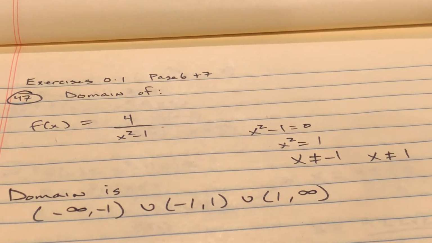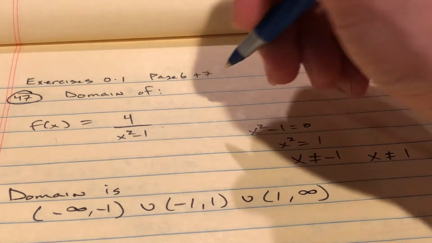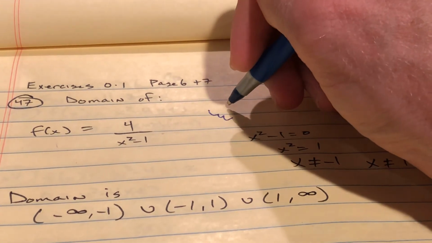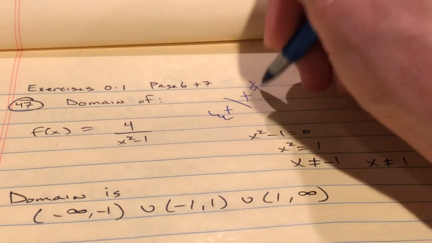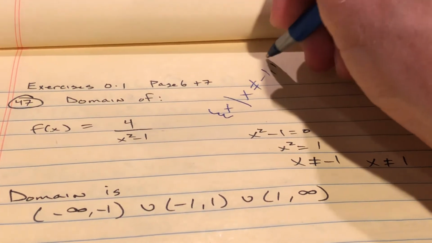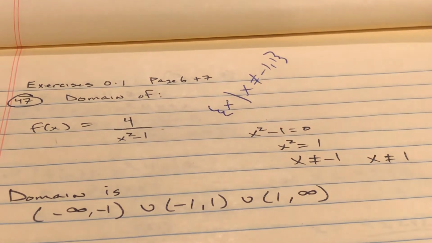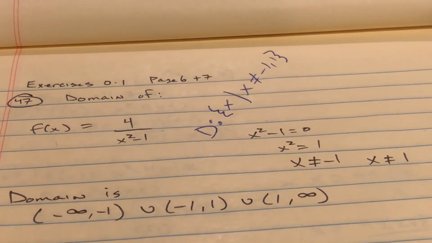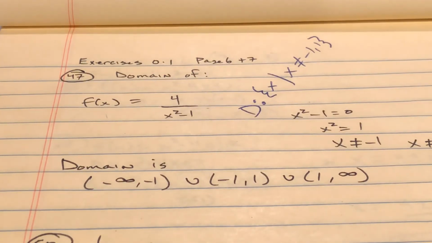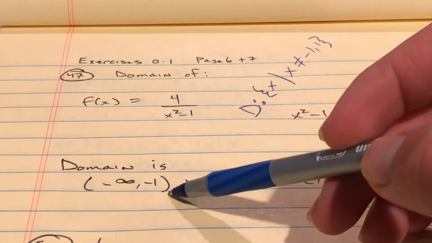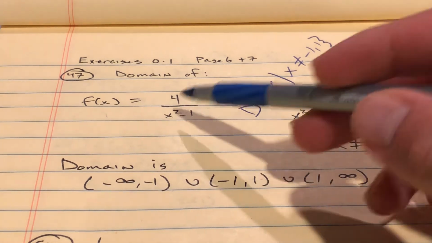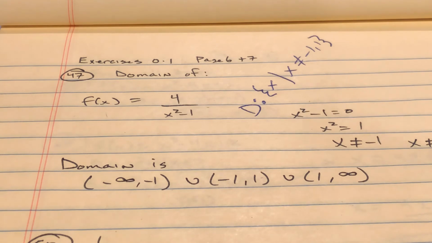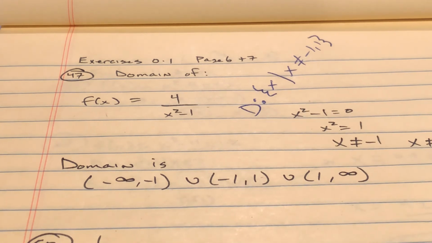So before, you might have written it in set notation, where the domain is any x such that x does not equal negative 1 or positive 1. In calculus, though, we're going to write it using interval notation. X can be anything from negative infinity to negative 1, not including negative 1. Union from negative 1 to 1, not including both. You can't divide by 0. Union, 1 to infinity.